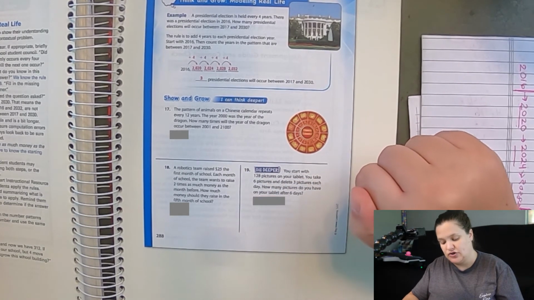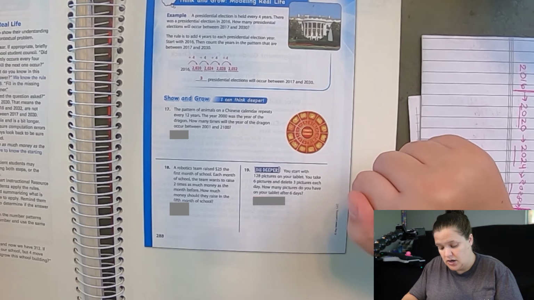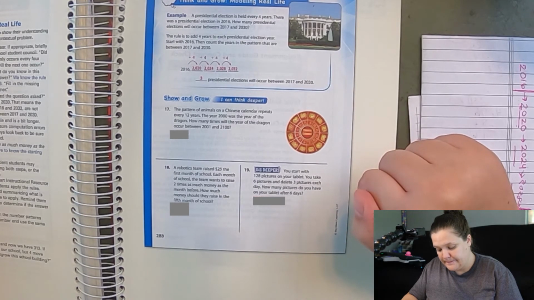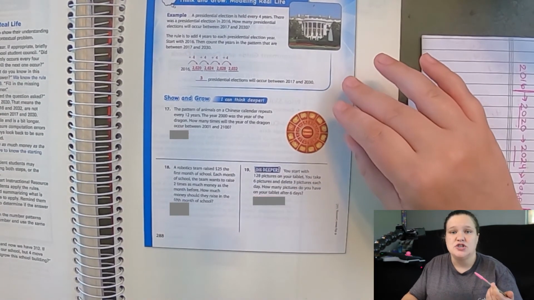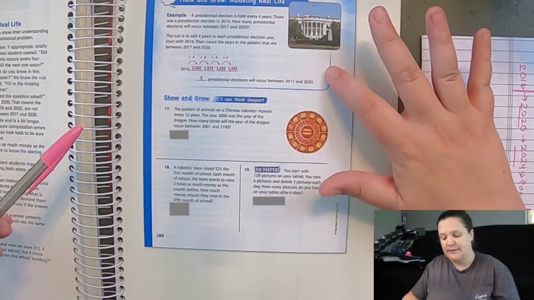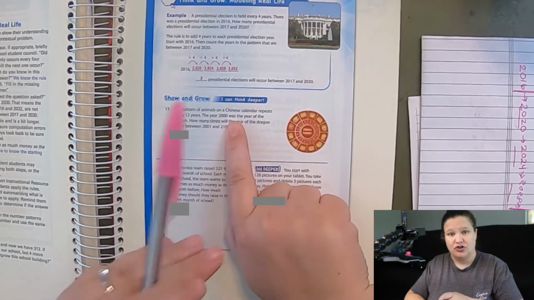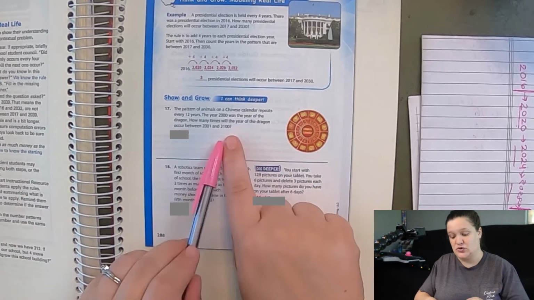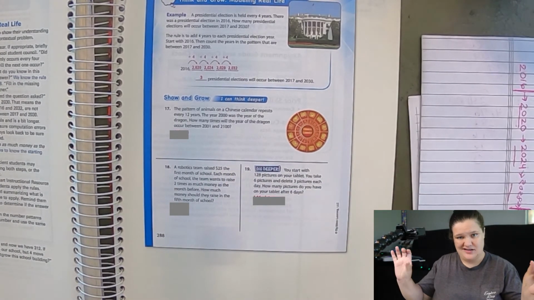How many times will the year of the dragon occur between 2001 and 2100? So anyway, the rule for that, it says it repeats every 12 years. So that's kind of like the election problem we did in our example. It's going to be plus 12. So you're going to start with 2000, you're going to add 12, and then add 12 and add 12 until you get to 2100 or past 2100, and then see what's in between those two end numbers. Okay, so you're going to be doing that.